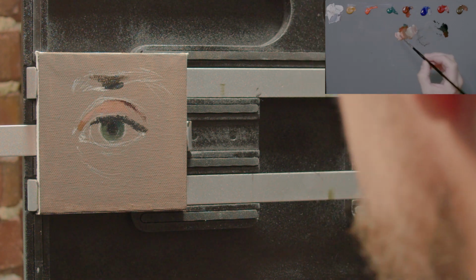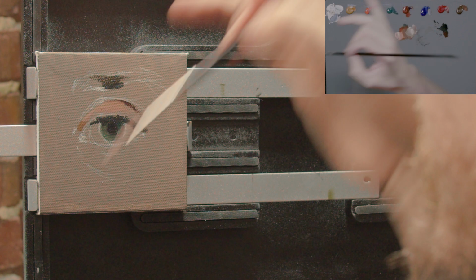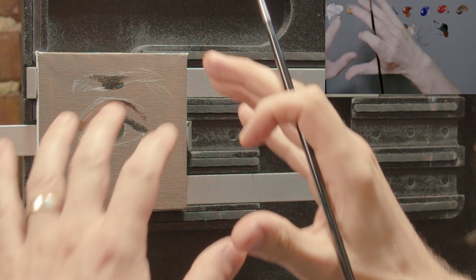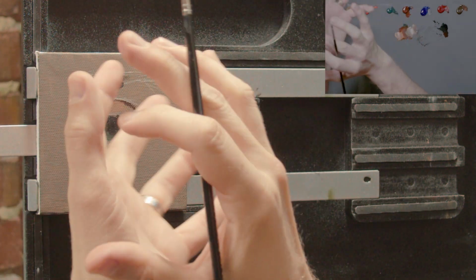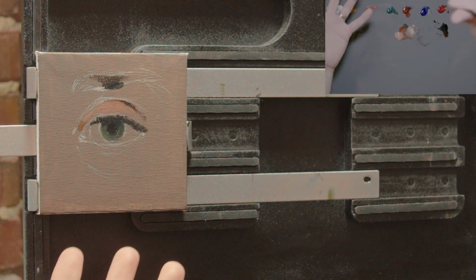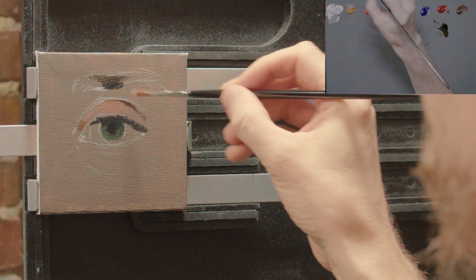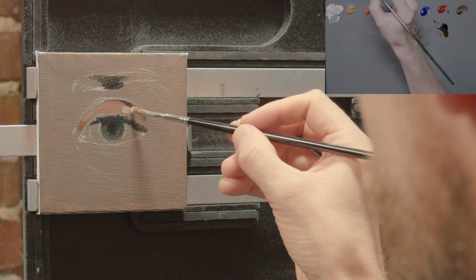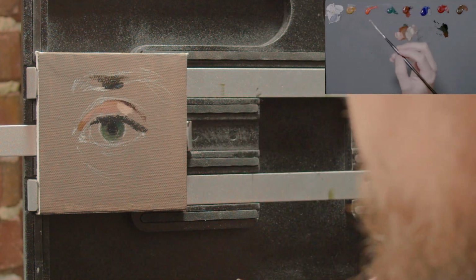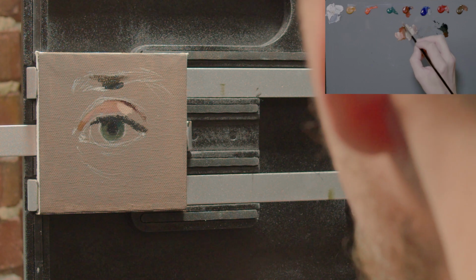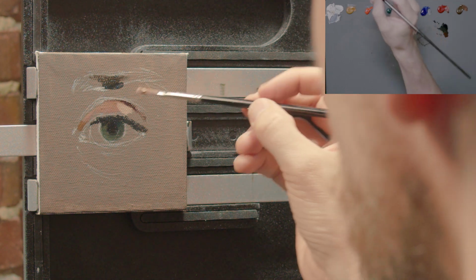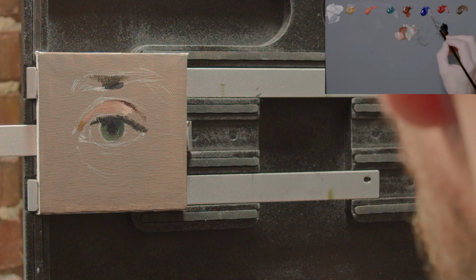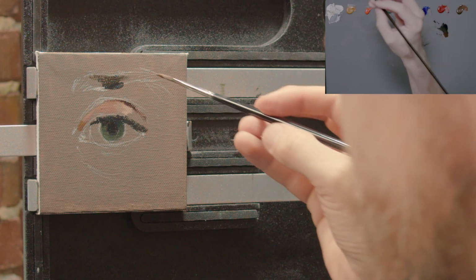Again, thinking about our light source, we know it's coming from the upper right. We know, again, volume-wise, the eye is a sphere. Light is coming from here, striking these areas, so we're going to have our lightest points here on the eyelid. A lot of times you'll find the eyelid takes on some kind of purply and sometimes green, almost yellowy color.